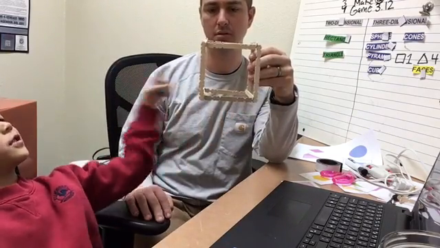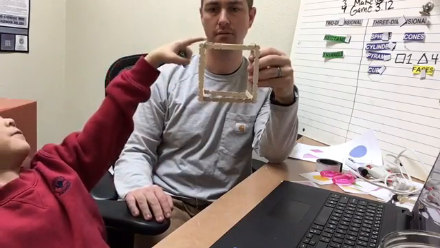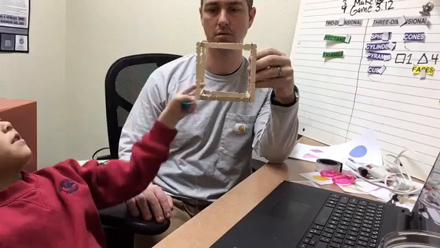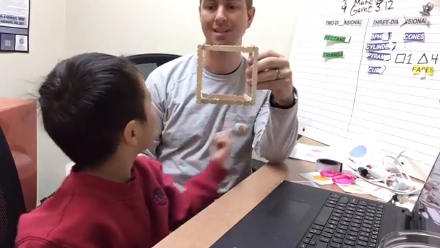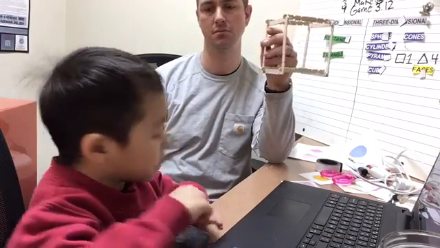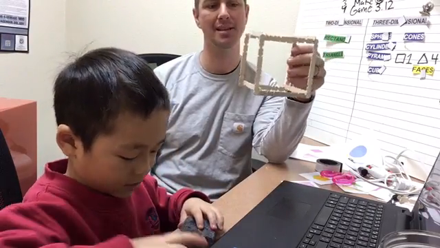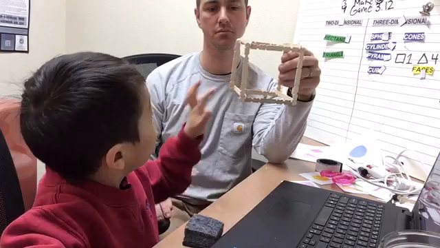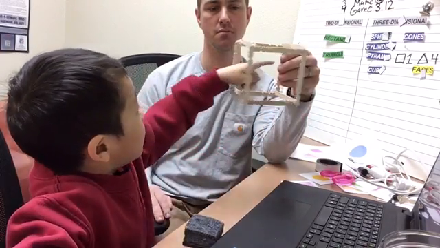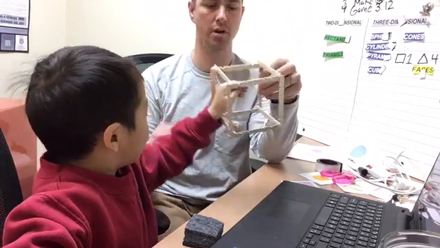1, 2, 3, 4, 1, 2, 3, 4, 5, 6. 6 faces. What shape are those faces? Squares. How many lines do you count? 1, 2, 3, 4, 5. Oh wait, how about this?